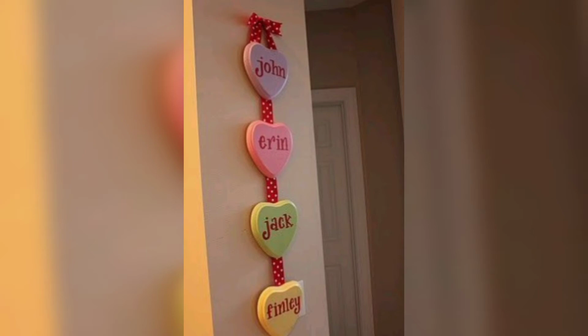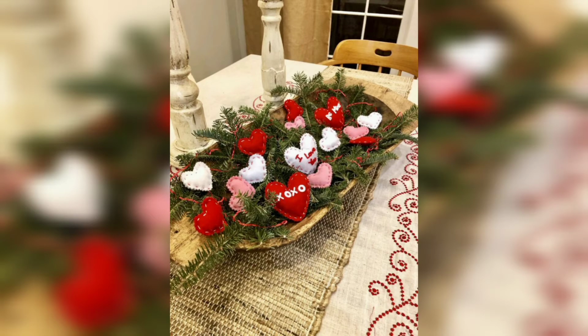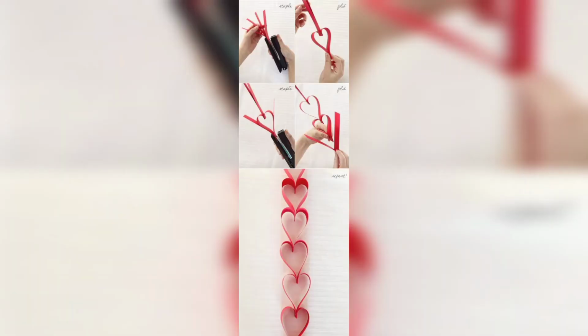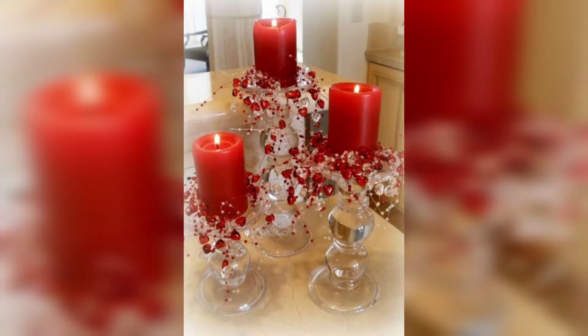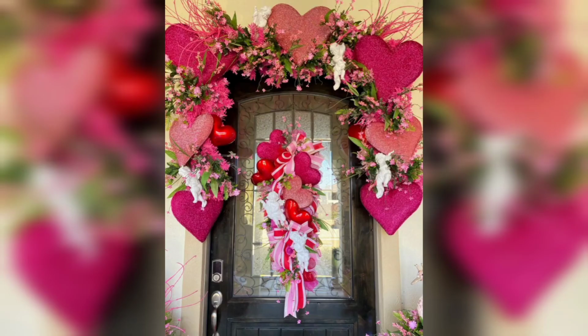Next, you will need to choose a place to put your flowers. You can place them on your dining table, on your mantelpiece, or on a side table. You can also use vases to make your flowers stand out even more.